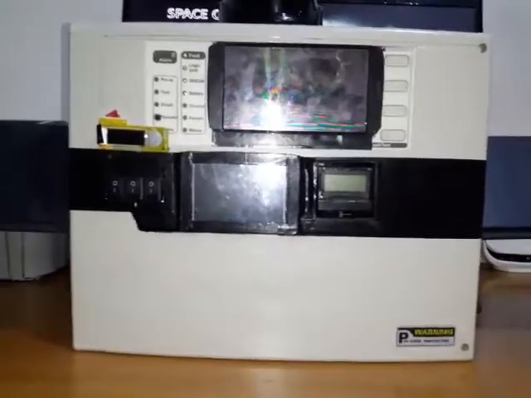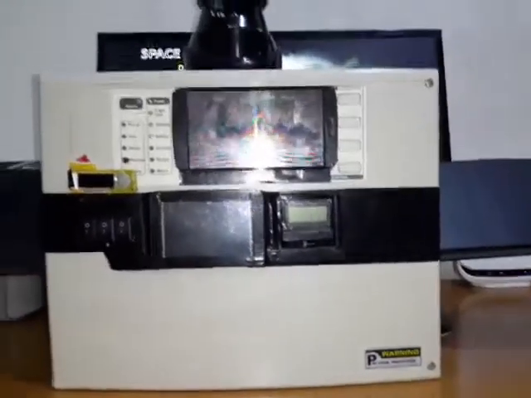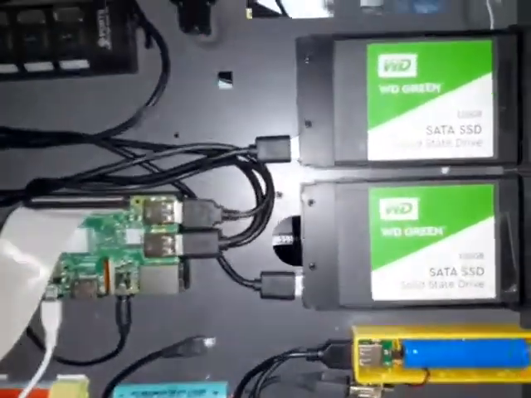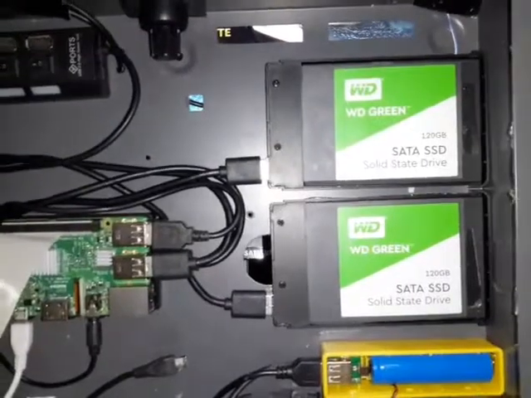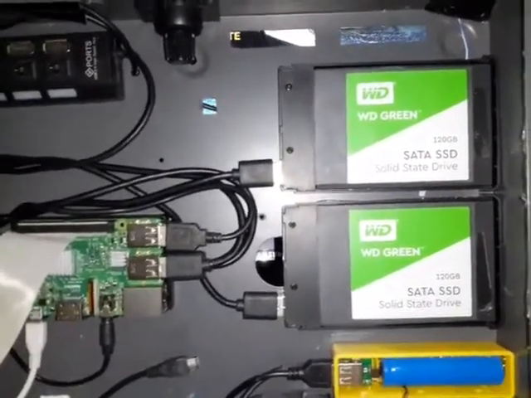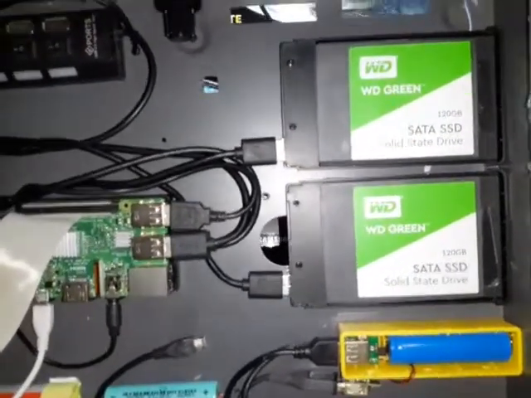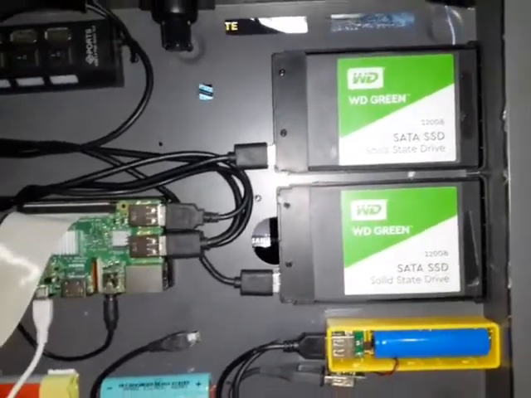Now let's have a look inside the artificial satellite, inside the bus unit. Here is the storage system, which consists of two SSD solid state drives. I chose this type of hard disk because it consumes less power. There is one primary drive and the other is a backup drive.